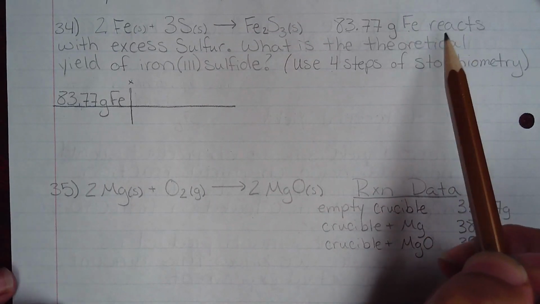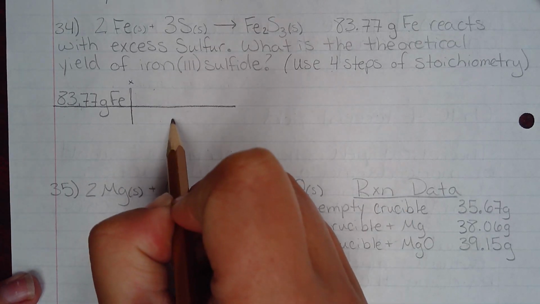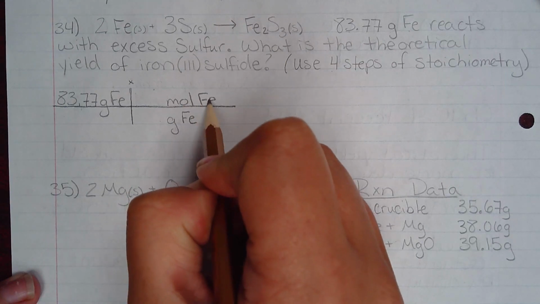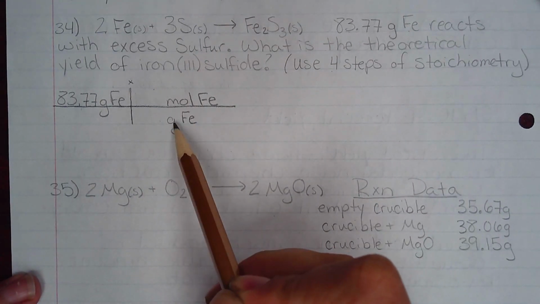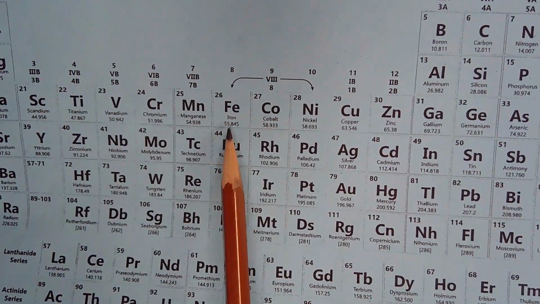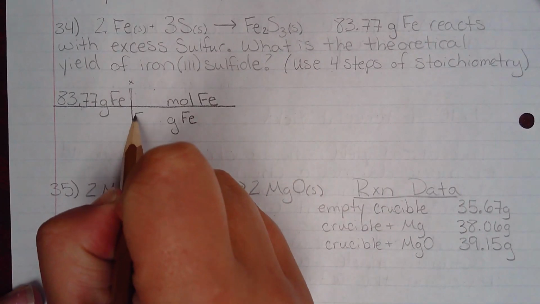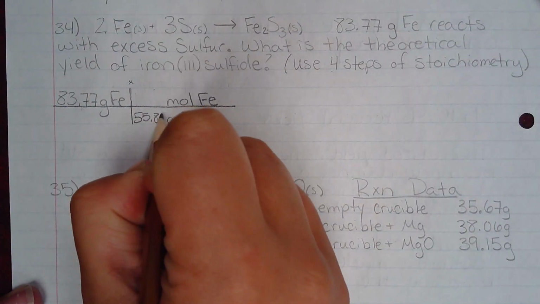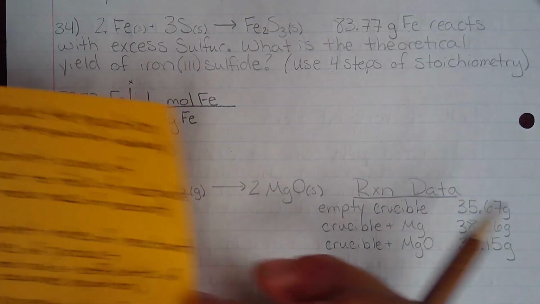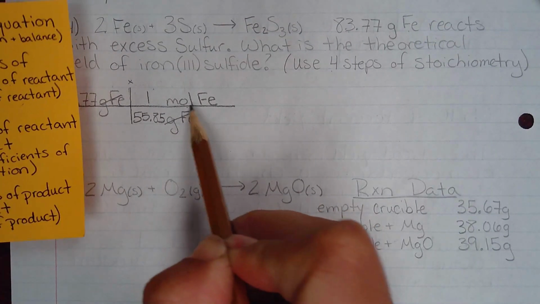In order to convert it to moles of iron, we're going to use want over have, right? Want over have. We have grams of Fe. We want moles of Fe. Okay, grams per mole or moles per gram. This is molar mass. So we go to our periodic table. We look at iron, and we see that the molar mass is 55.845. Okay, so we're going to put that right in here, 55.85. We'll round it to two digits. Okay, and it's always 1 mole. So that's step 2. Our grams cancel, we're left with moles of Fe.